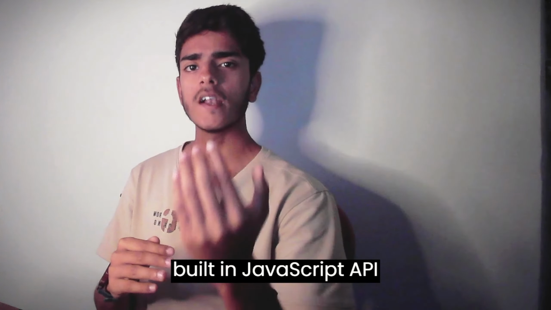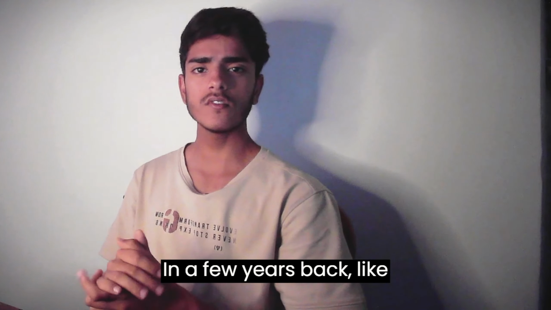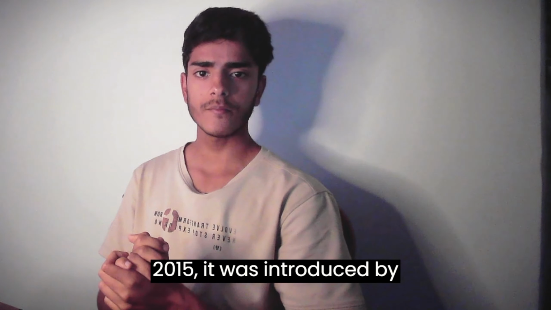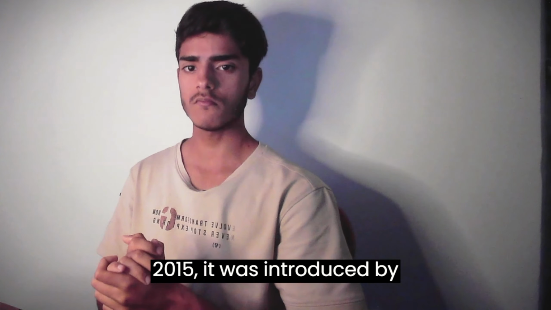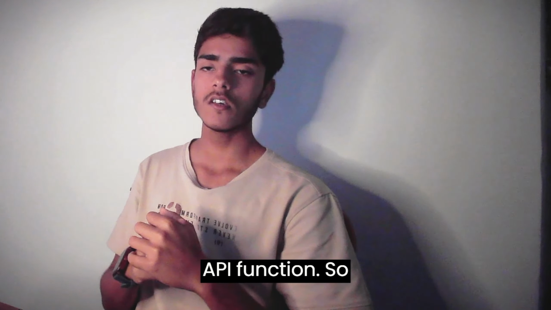It is a built-in JavaScript API method. It was invented a few years back, around 2015. It was introduced by the JS community. Before that, it was imported as a Node API function.